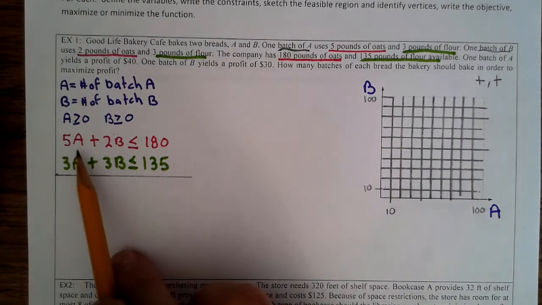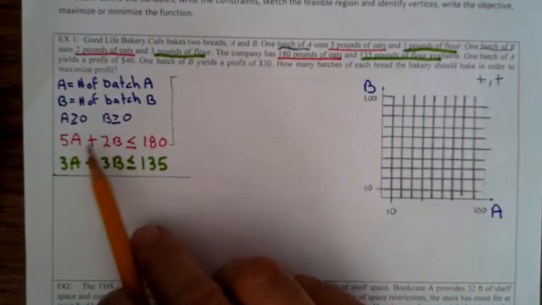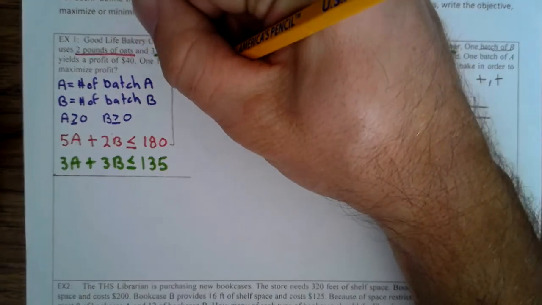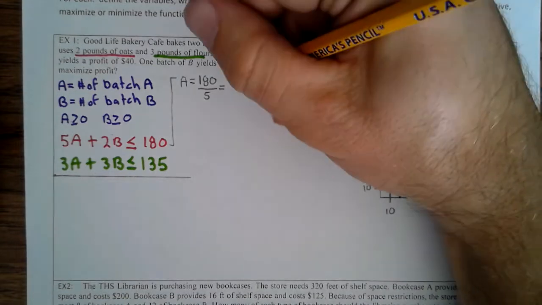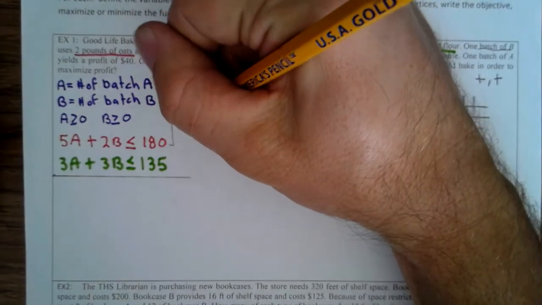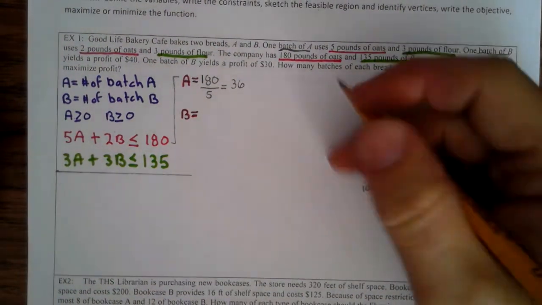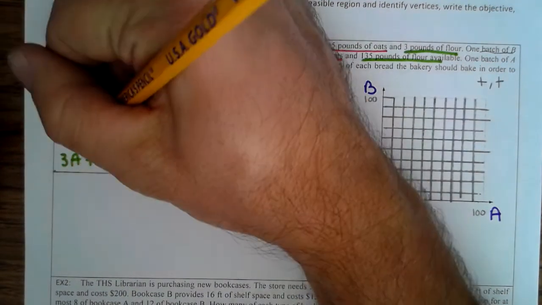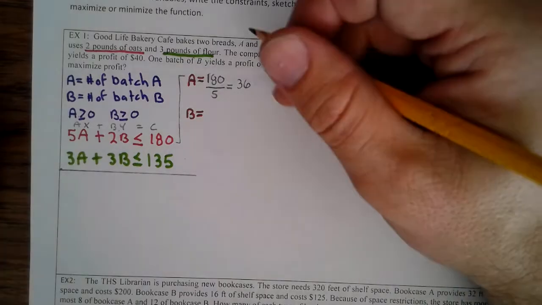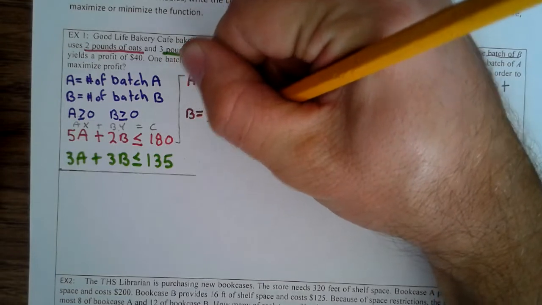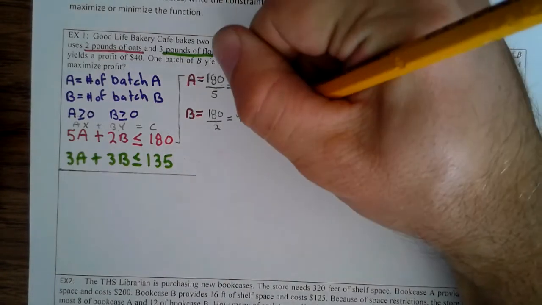So to do that, we need to graph this. So to graph this one, we know that A is equal to 180 divided by 5, which is equal to 36, and B equals, and I'm going to use the color, A equals, B equals. Now, this is kind of in the ax plus by equals c format. So then that's 180 divided by 2 equals 90. So this point is 36, 0, and this point is 0, 90.